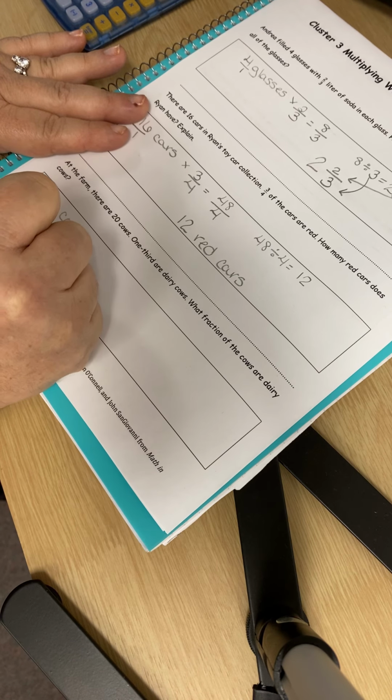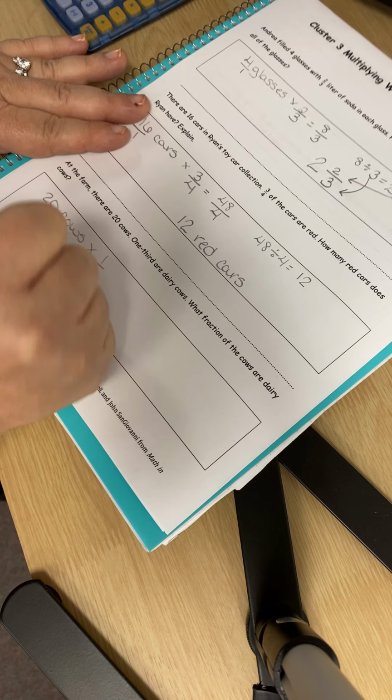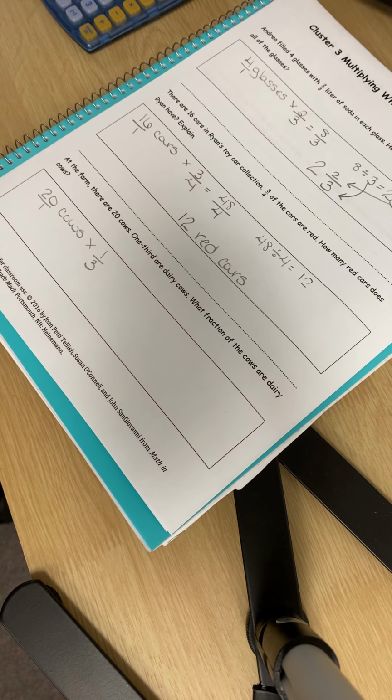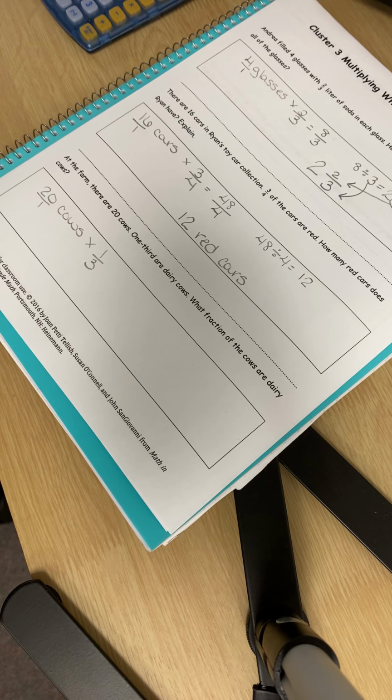20 cows times 1/3. All right. So here we go. We put the 1 under the 20 to make that whole number a fraction. And now we're going to have to do some multiplication.